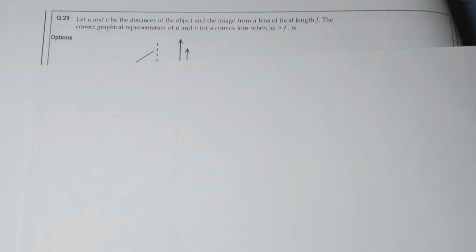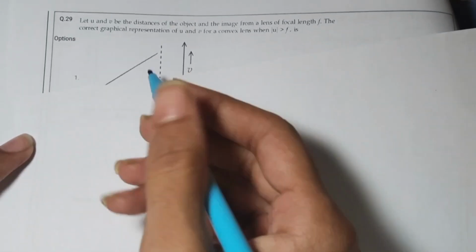So the next question is question number 39. Let u and v be the distance of object and image from a lens of focal length f. The graphical representation of u and v for a convex lens when mod u is greater than f. So he was specifically asking for a convex lens, and that too when mod u is greater than f. So let us see this.